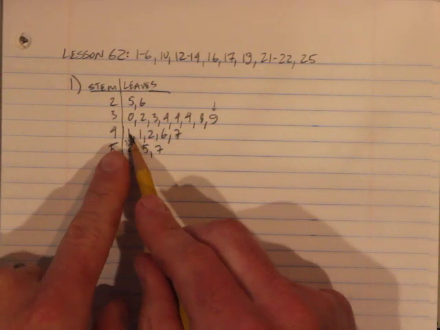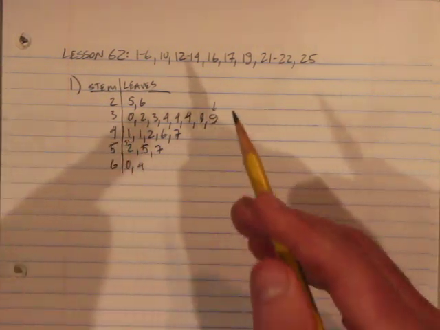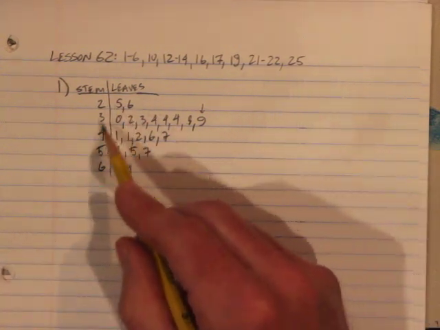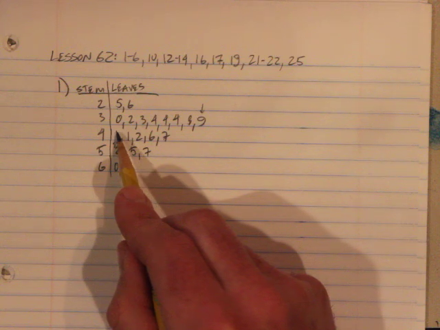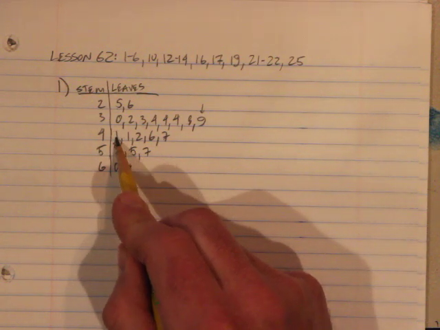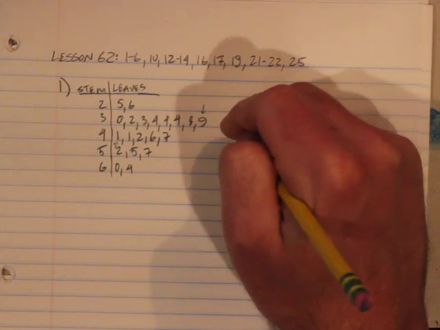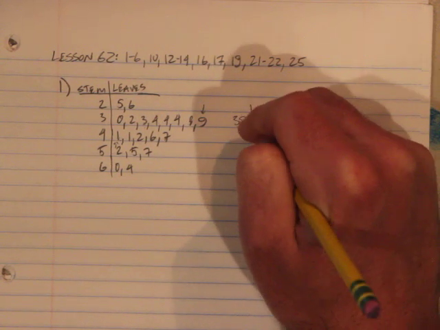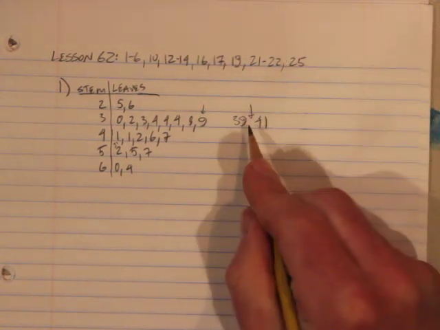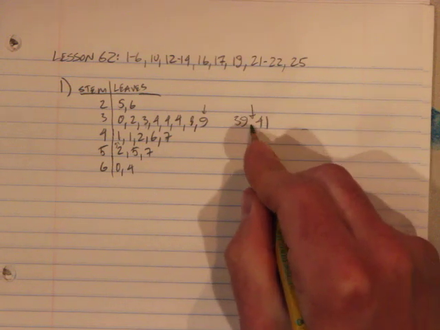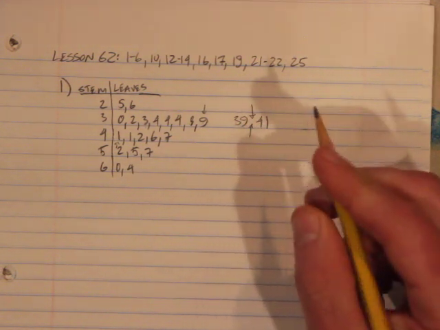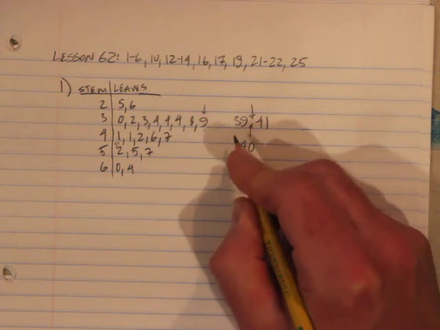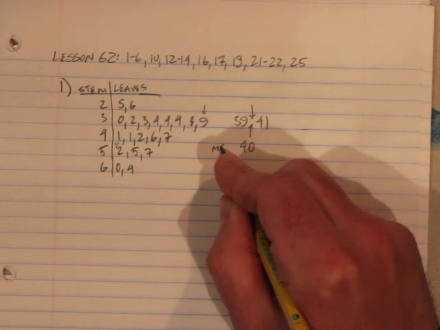So I don't have a term that's directly in the middle, because I have an even number of terms. So I look at the middle, which is right between 41 and 39. So 39 and 41 are my middle terms here, and I need to find what would be right in between those two, and it's 40. So 40 is my median.